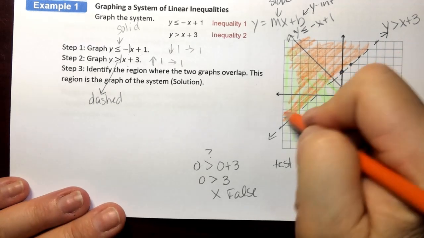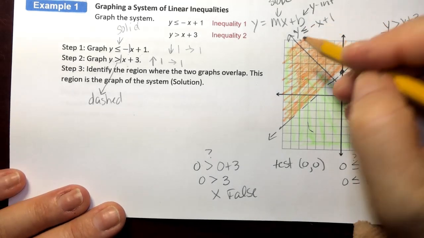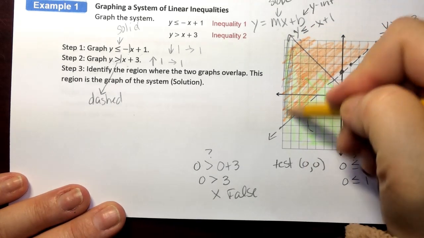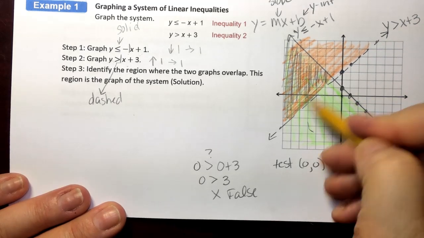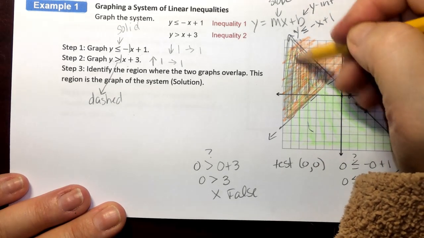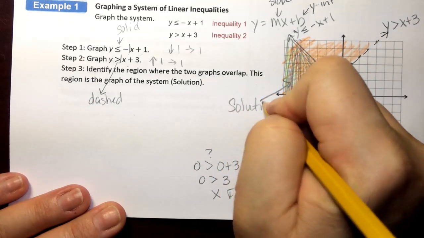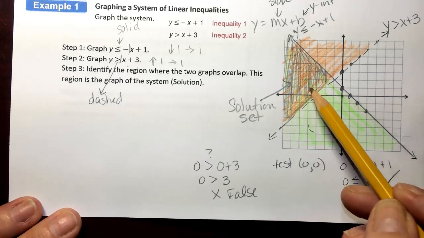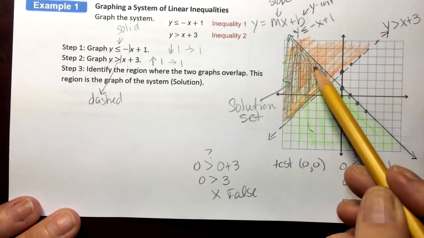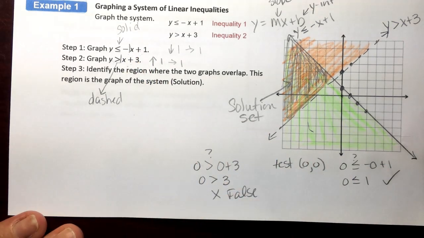So now we have our two sides shaded. We are looking for the portion that overlaps. So if we look, this section right here overlaps with the green and the orange. So both times, this little section right here was shaded. So this is our solution set. All of the values that are in here, any ordered pair you pick would work for both of these inequalities.